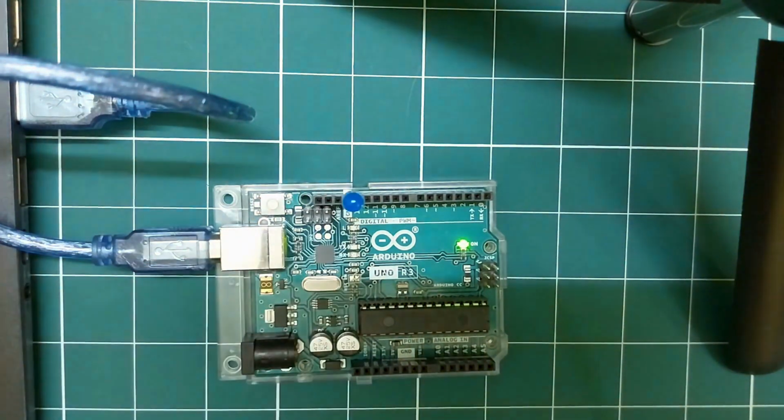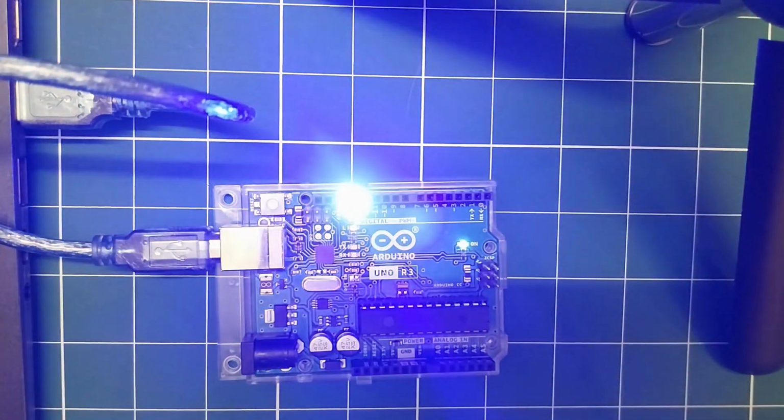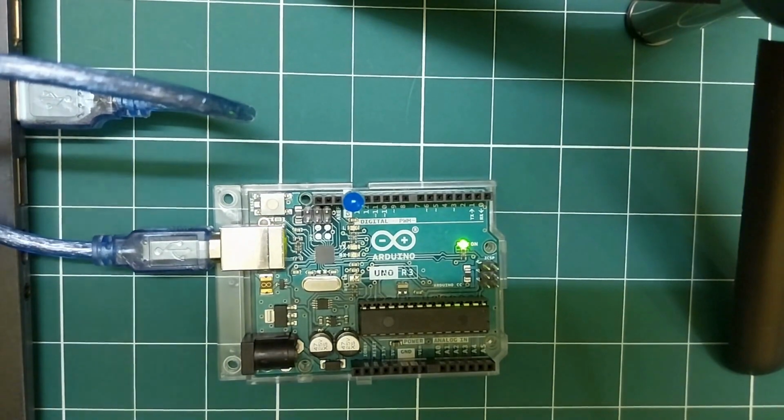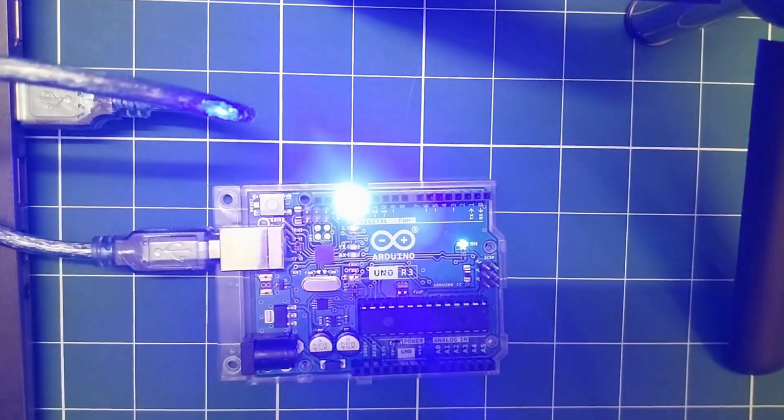Why it is useful is, as I told you at the start of the video, that we can use this as a street light or anywhere the light is needed only for a certain period of time. So that is where we can use this.